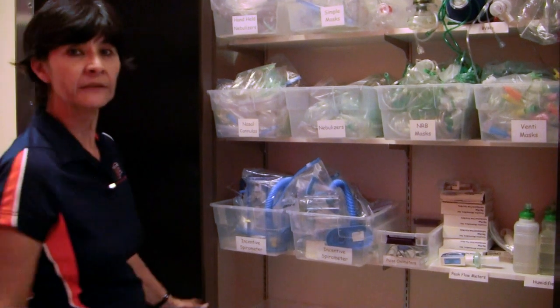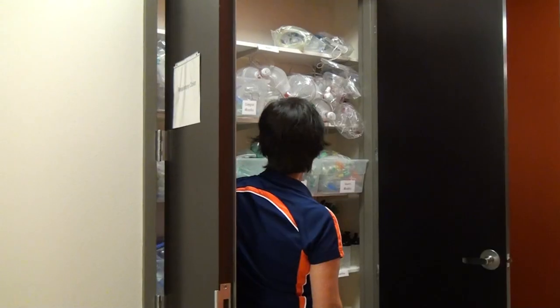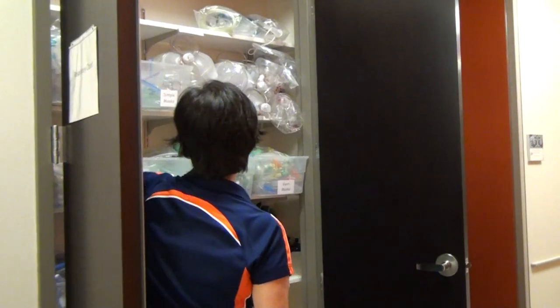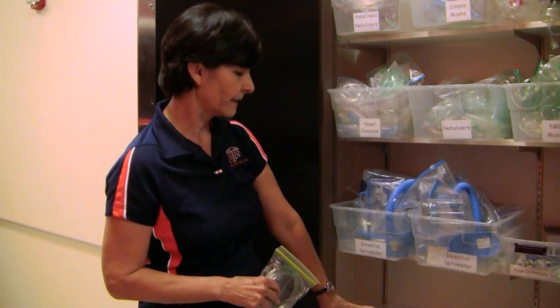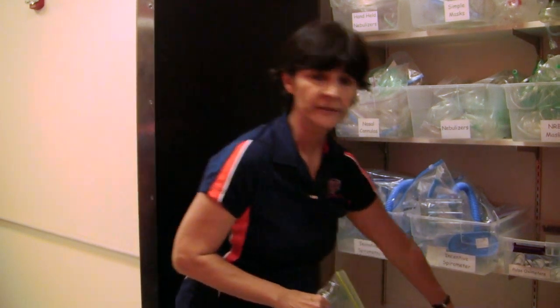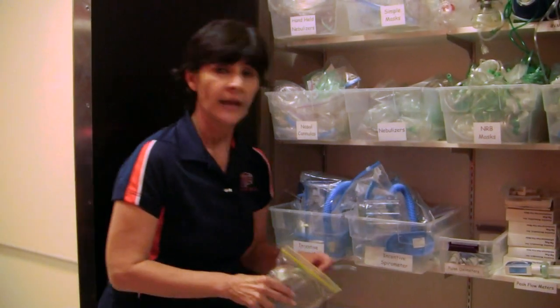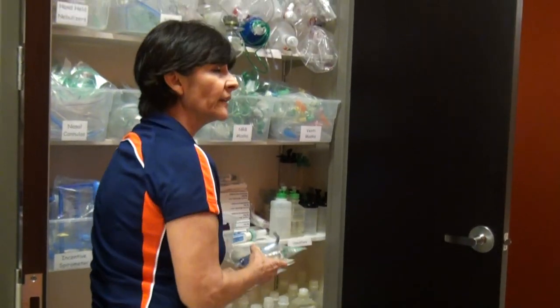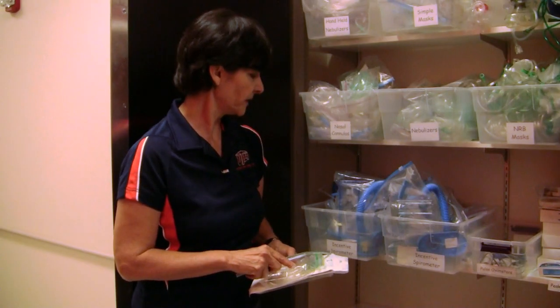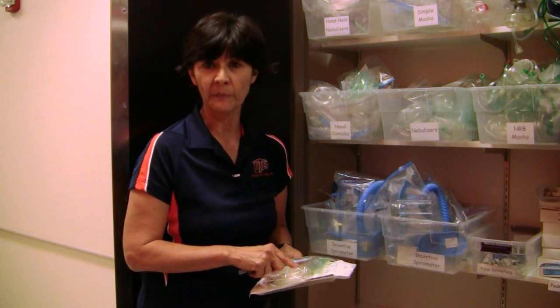Okay, so I've located the respiratory closet. Within this closet is everything you could possibly need to meet the respiratory needs of your patient. And right here are my nasal cannulas. So I'm going to take a nasal cannula. I'm also looking at what's in here, and I think what I'm going to do is take a Yankauer suction and maybe even a suction kit, because I can anticipate my patient needing these. Okay, so we have our supplies, and let's go ahead and go back to the bedside.